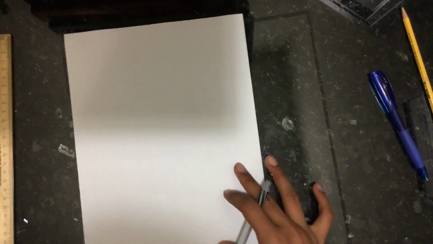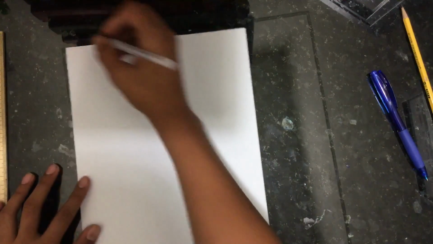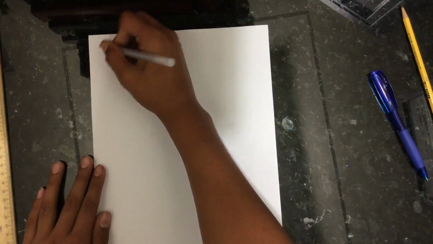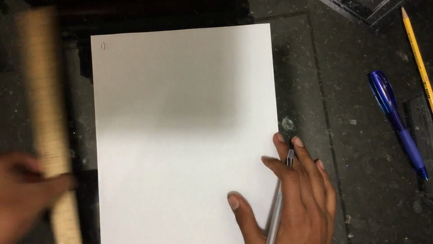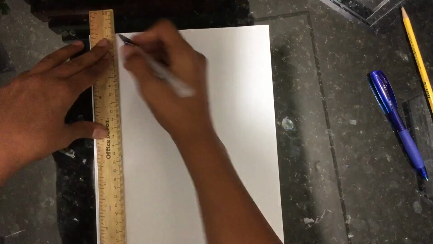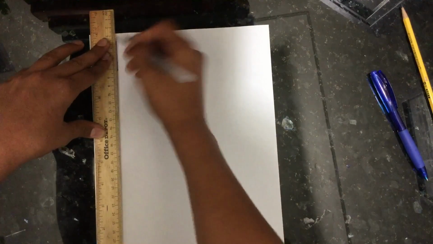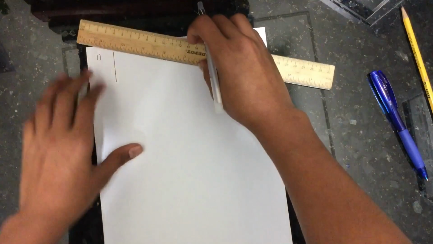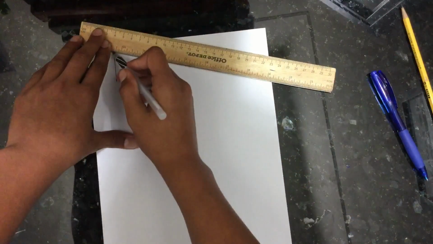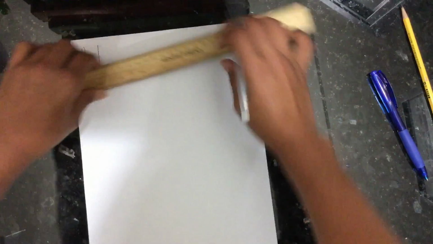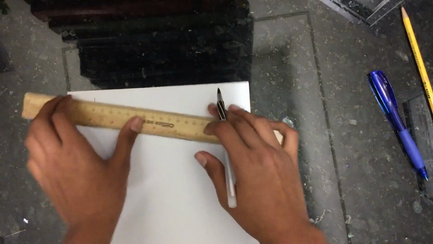Here I have a new paper, and in this paper, I'm going to give you all the examples. So my first example, I'm going to give you a triangle, and we're going to need to find out for an angle.